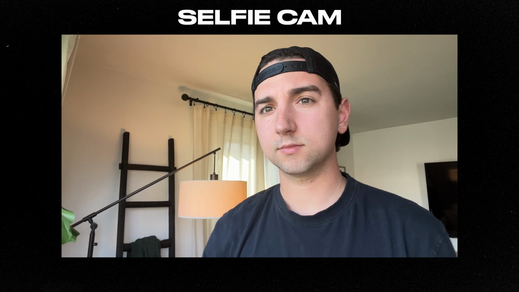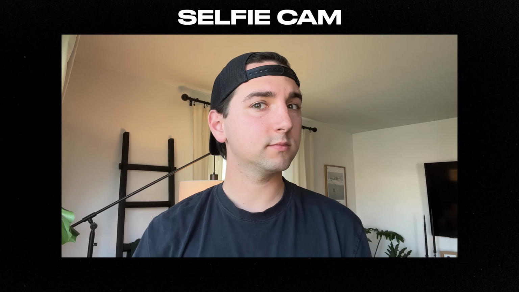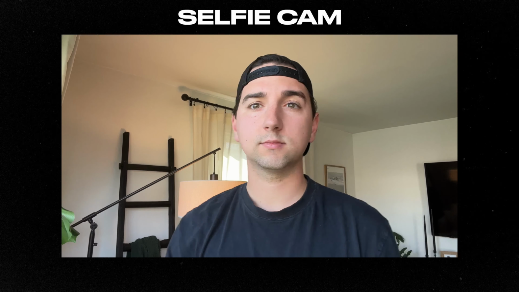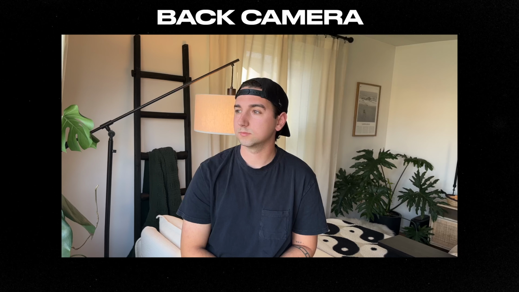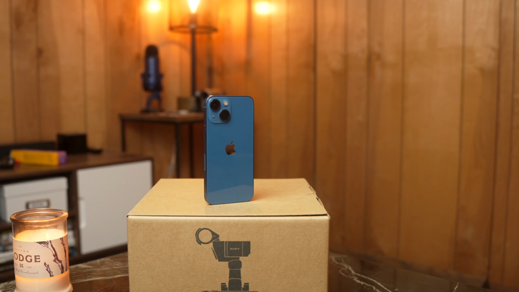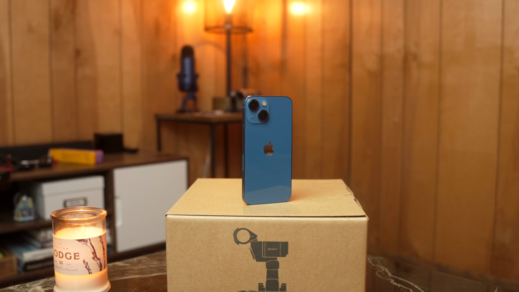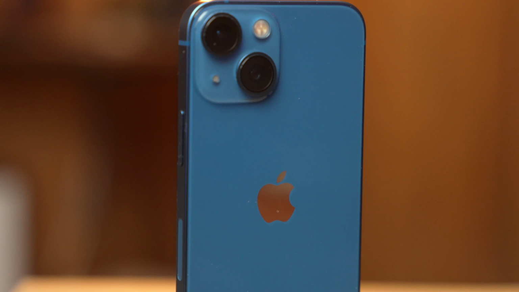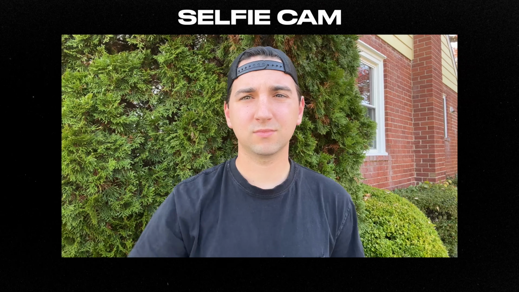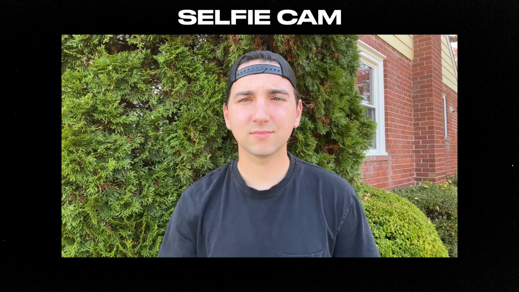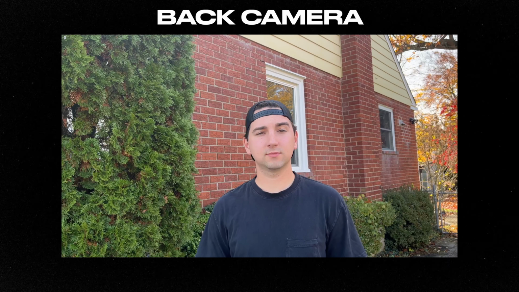Not only do you not want to be looking at yourself while you're filming because that becomes very distracting for the viewer when they're watching, but also the sensor and the image quality on that selfie camera is nowhere near as high quality as the back camera. This also goes for the telephoto zoom if you have one of the Pro iPhones and the wide angle zoom that's included on every iPhone. The highest quality sensor and image quality is going to be on the main camera on the back of the iPhone. This has the largest image sensor and therefore is going to have the best dynamic range, the best overall image, and it's going to look the best for your YouTube videos.